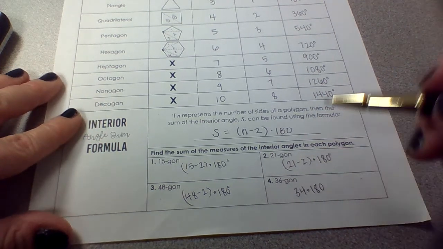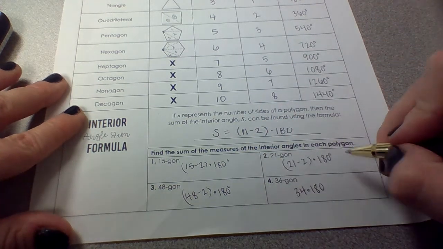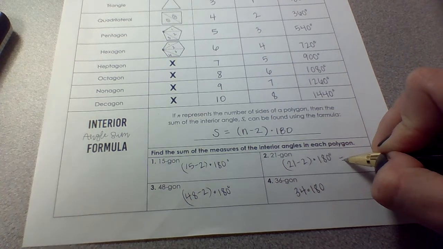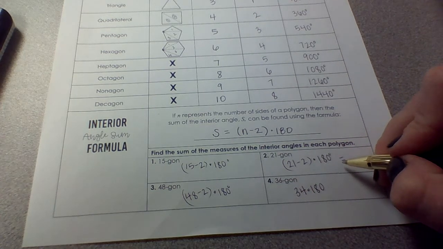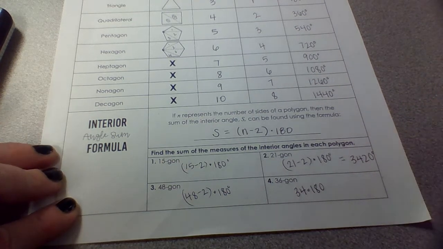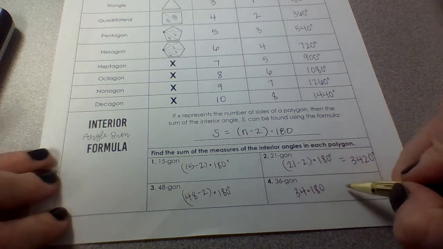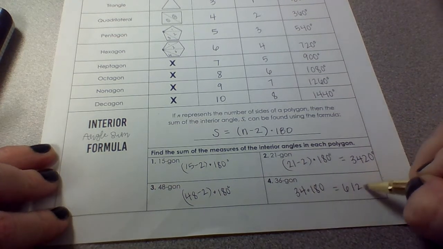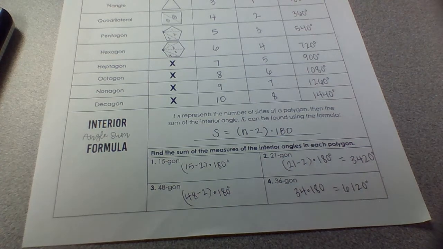These totals right here, you can go ahead and total those up if you want to. Let me just do a couple of them. This would be 19 times 180. On my calculator, I get 3,420. Simple math. This one would be 34 times 180, which is 6,120 degrees, the sum of the interior angles.